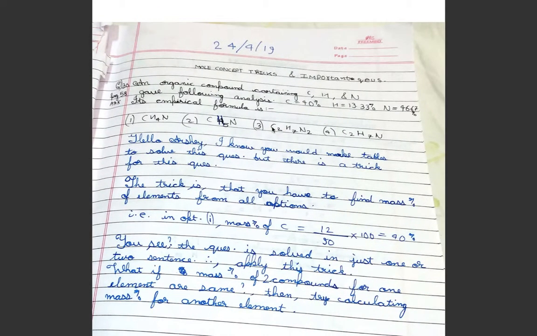Mole concept tricks and important questions. An organic compound containing C, H, and N gave the following analysis: C is 40%, H is 13.33%, N is 46.67%. Its empirical formula is? You will try to solve this question, but there is a trick for this question.